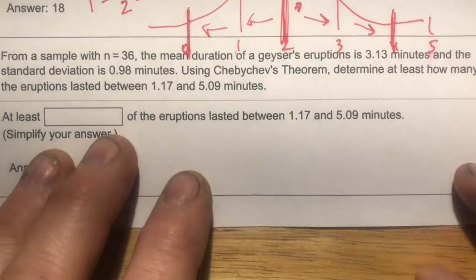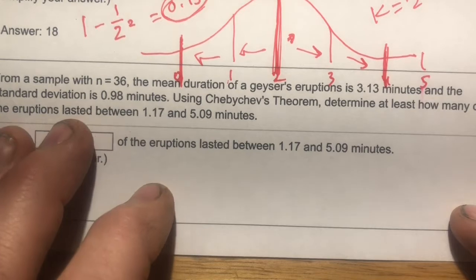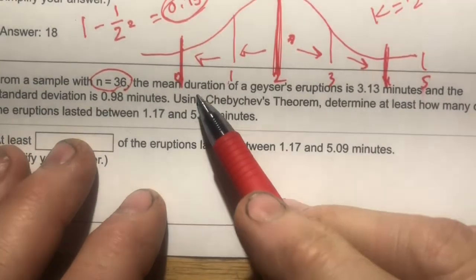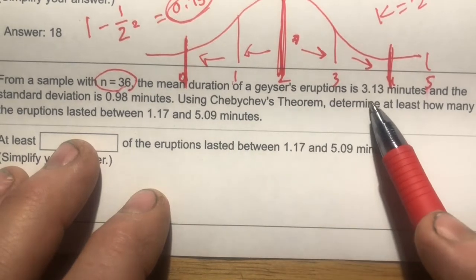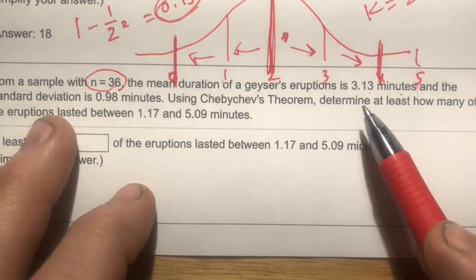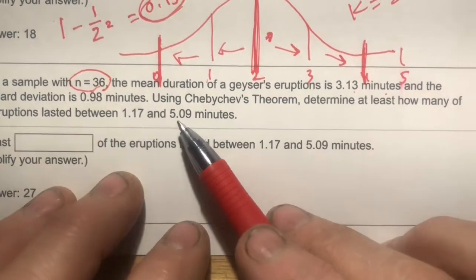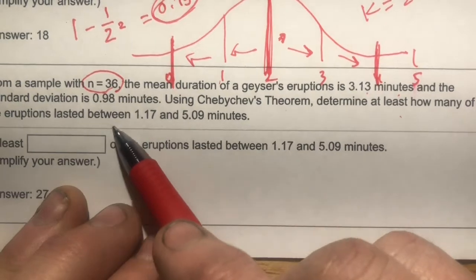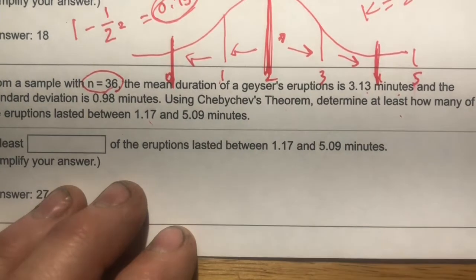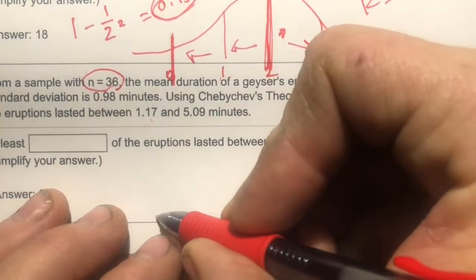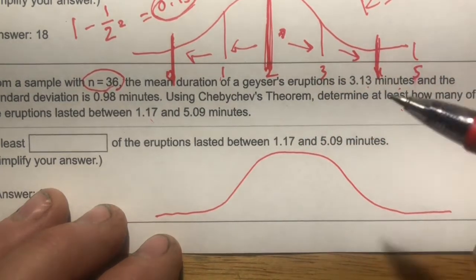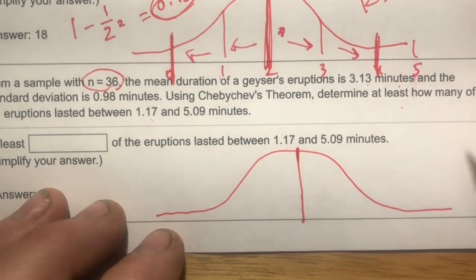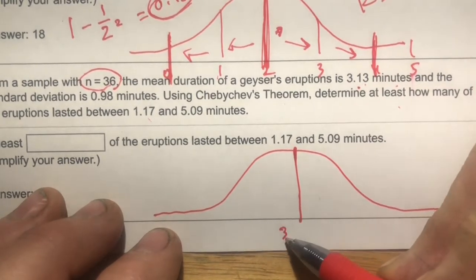Number 23 here. From a sample of n equals 36, the mean duration of a geyser's eruption is 3.13 minutes, and the standard deviation is 0.98 minutes. Using Chebyshev's theorem, determine at least how many eruptions lasted between 1.17 and 5.09. All right, so if I draw this out again, and you could probably figure these numbers out without drawing it out. I'm just drawing it out so you can visually see what's going on here. But there's my mean, 3.13.